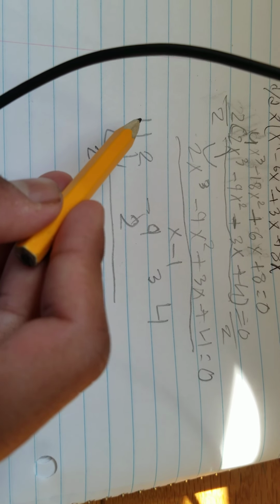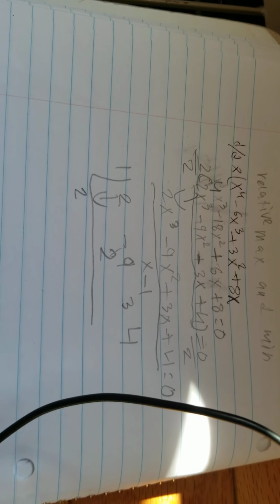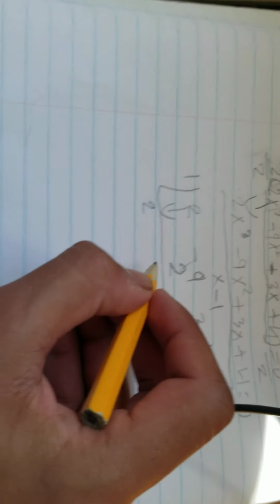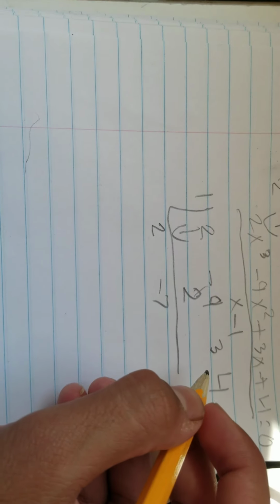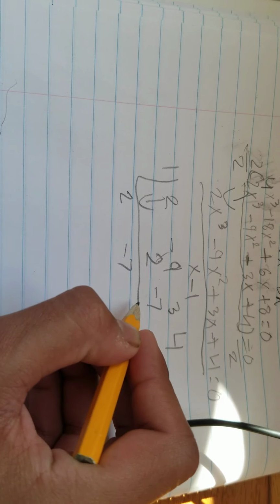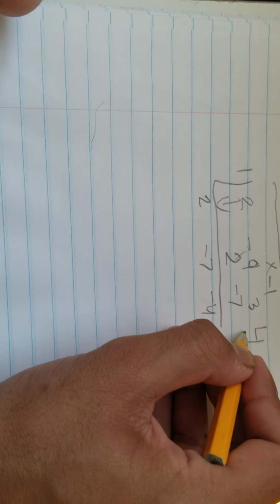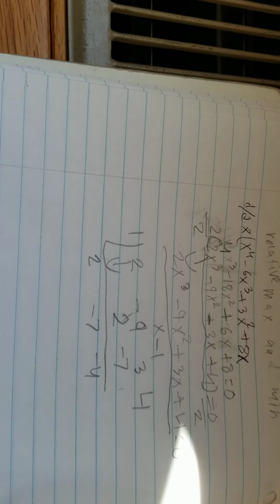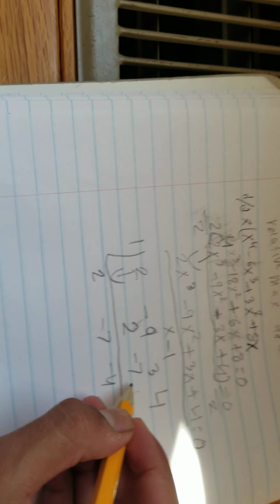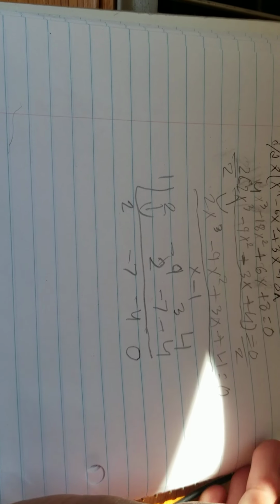And then you bring them down. So then you do 1 times 2 and put the answer over here, and then add both the numbers. -7, -4, and then you multiply this, -4, 0. So this would be the coefficient.